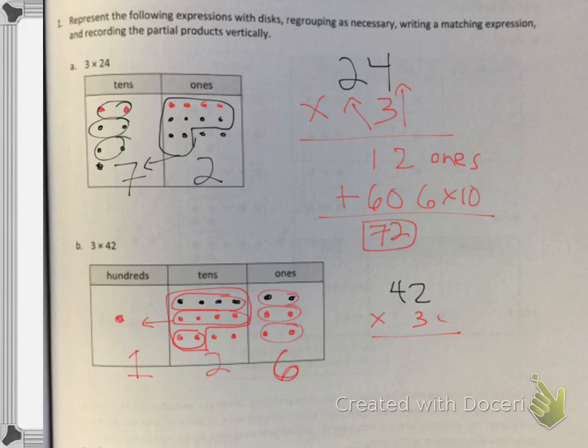All right, so let's continue and use our partial product to solve 42 times 3. 3 times 2 is 6. 6 1s. 3 times 4 is 12, but it is 12 10s. That means that we are multiplying 12 times 10. That makes 120. So we got 6, 2, and 1. 126. 126.